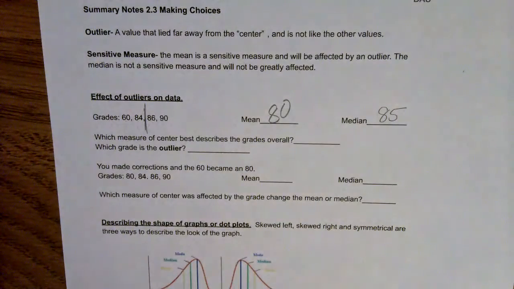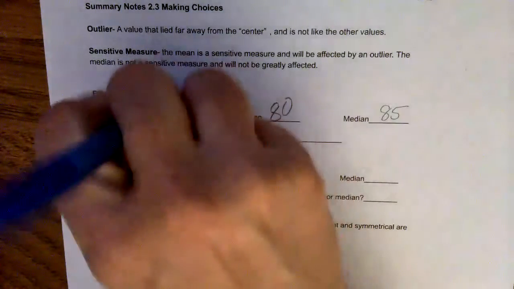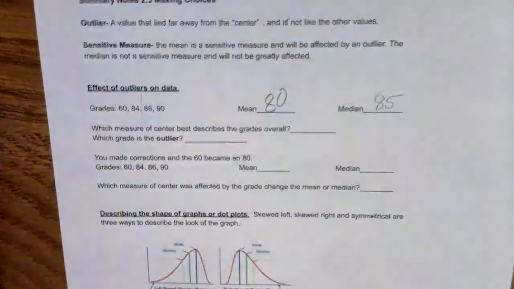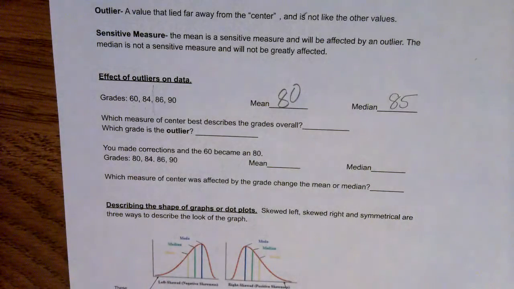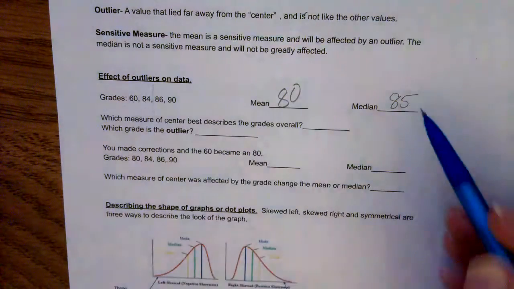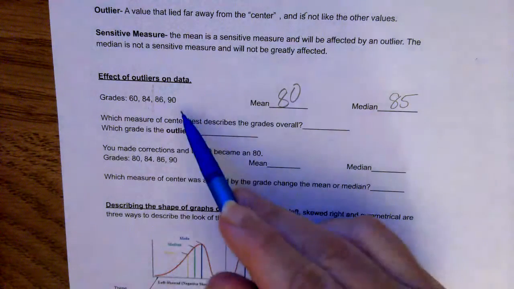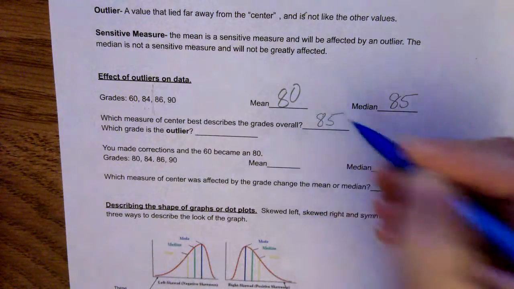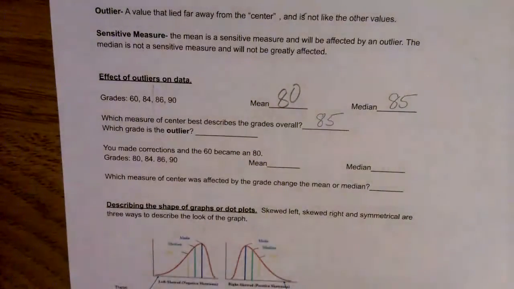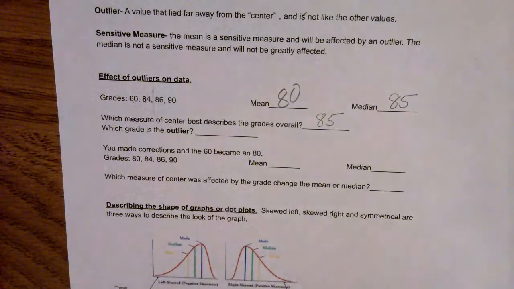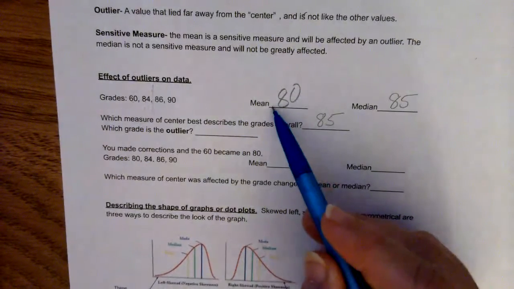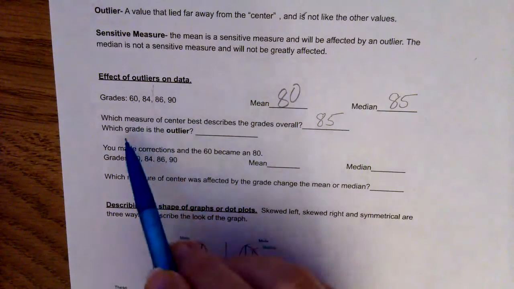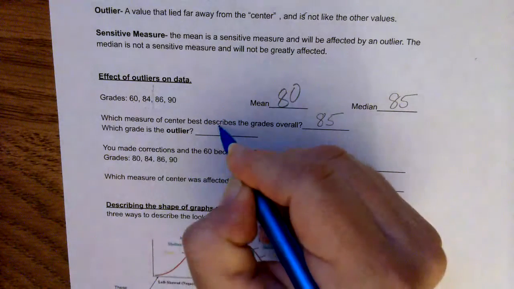So which measure of center best describes the grades overall? Okay, if you had these grades, which one represents what you have? My 84, 86, and 90, the 84 and the 86 right around 85, and I've got one greater than that. So I would say that my median best represents my data. Of course, I want the higher grades, so I'm going to choose the median, but the mean was brought down because of my outlier. So it says, which grade is the outlier? 60.